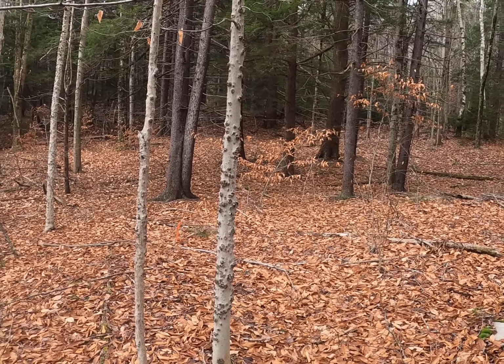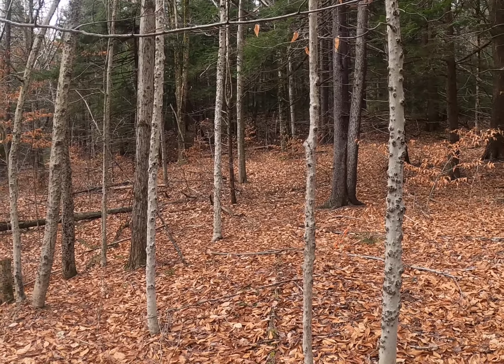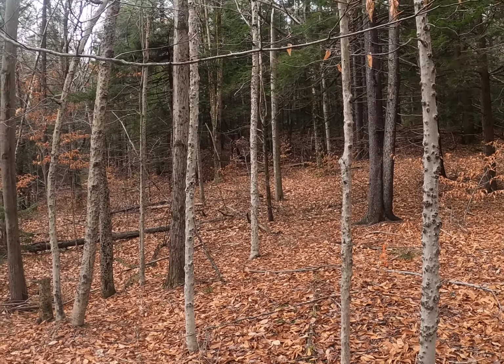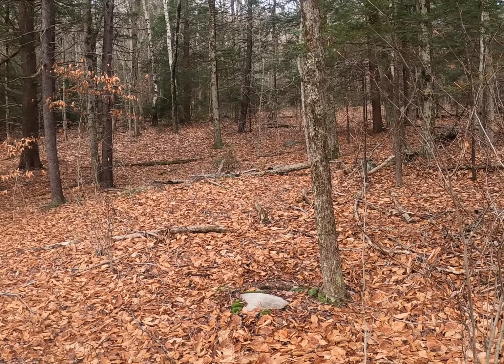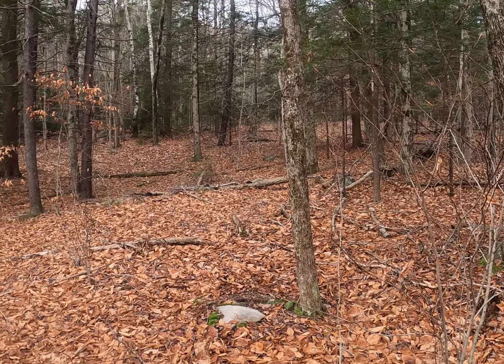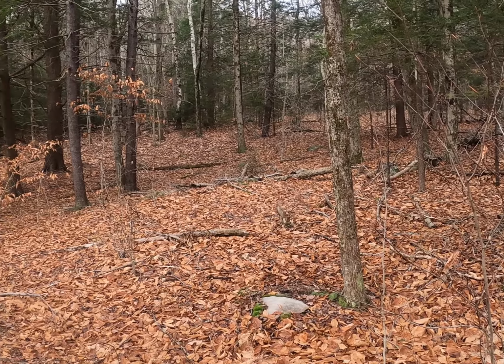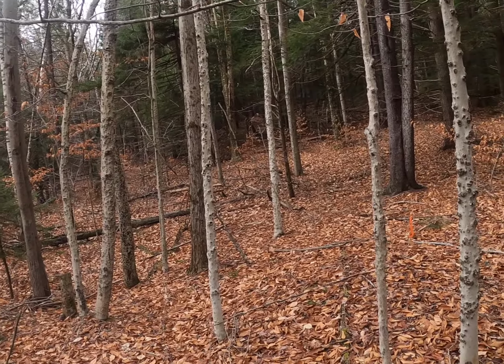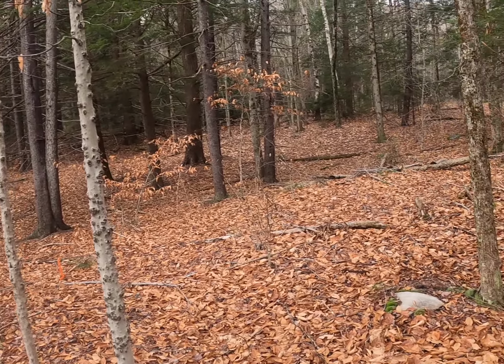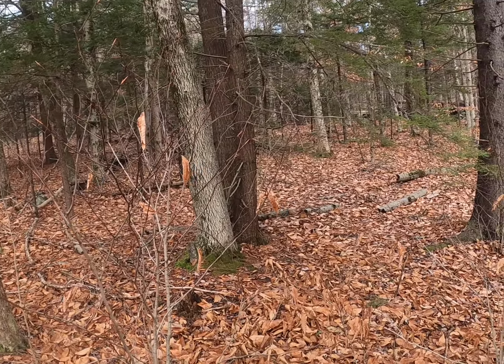If we were doing a bunch of plots, another measurement we would take is something called frequency. If we had 10 plots, how many of them does American beech occur in? So frequency might be, in my woods, 8 or 9 out of 10 plots are going to have American beech.